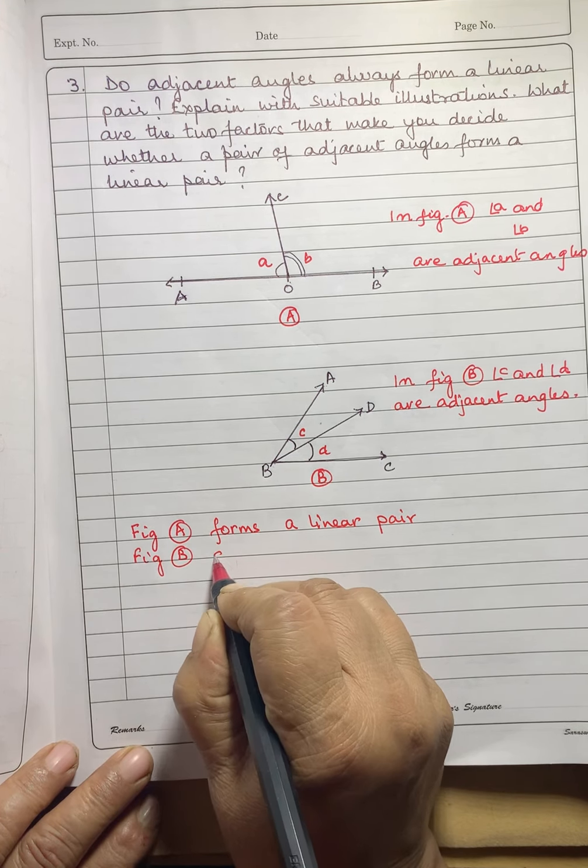Question number 5. Can a pair of supplementary angles be complementary? No. The reason? Supplementary angles sum is equal to 180 degrees.